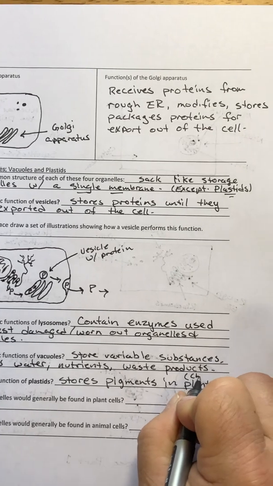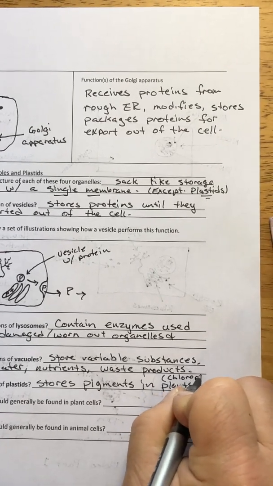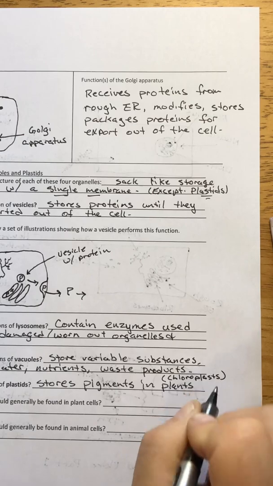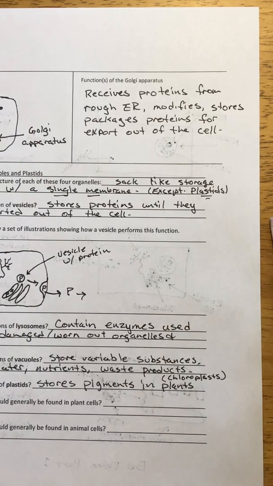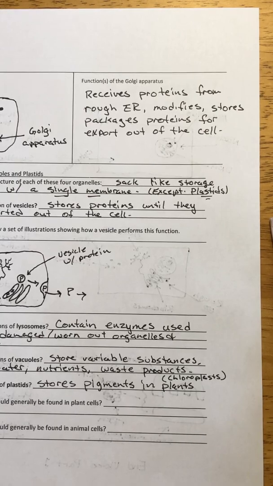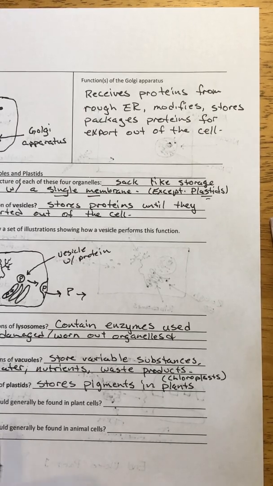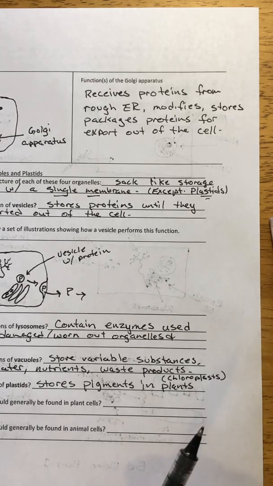And so we'll put this up here. And the chloroplast primarily stores chlorophyll A and chlorophyll B, and we know that those are involved directly in photosynthesis and generating an energy source for the plant. The vesicles, which of these organelles would generally be found in plant cells?